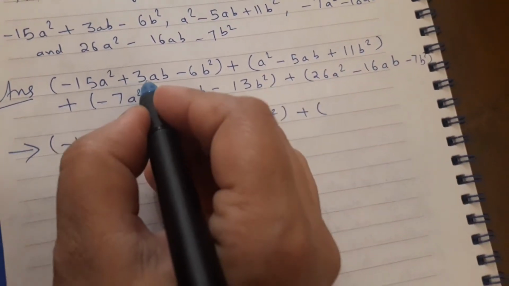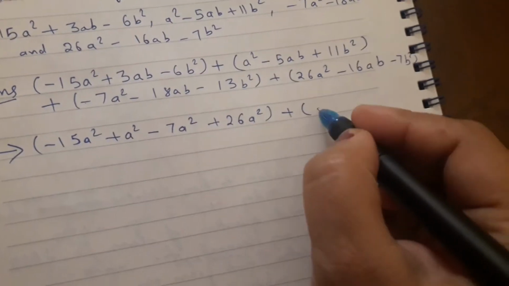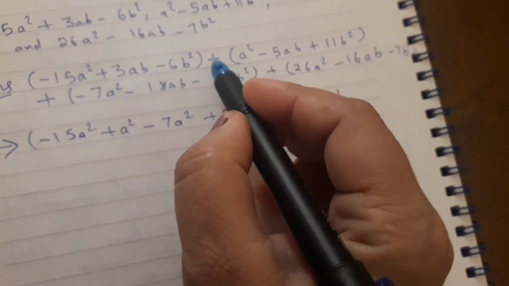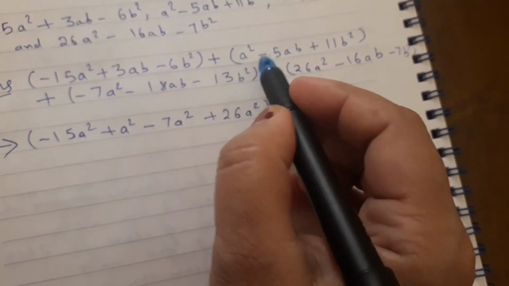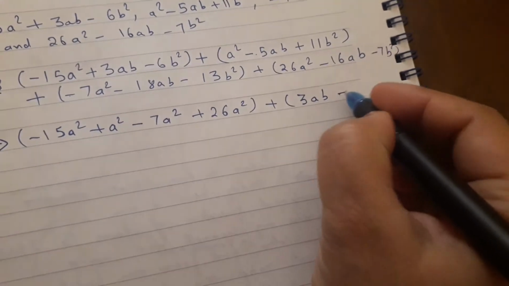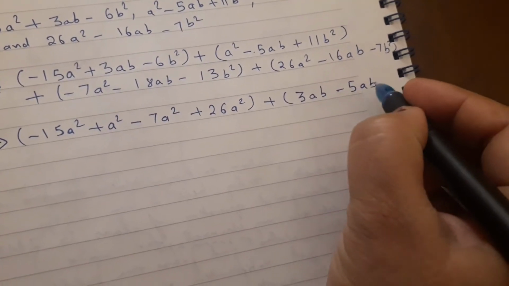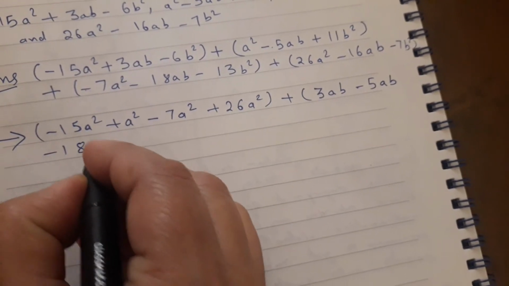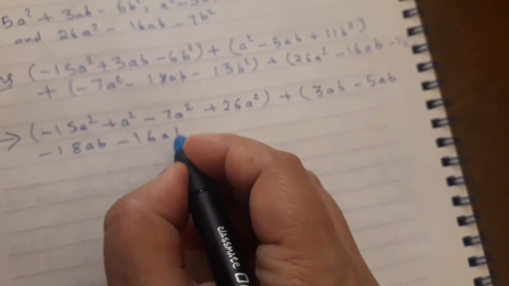Next it is ab. Here it is plus, so we will write 3ab. Here it is minus, here it is plus; plus minus is minus. We will write minus 5ab, minus 18ab. Next here it is minus 16ab.